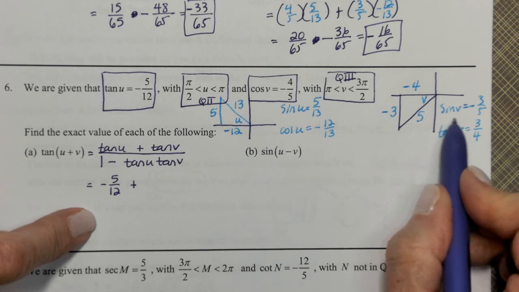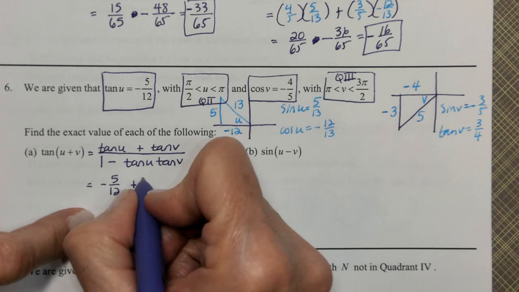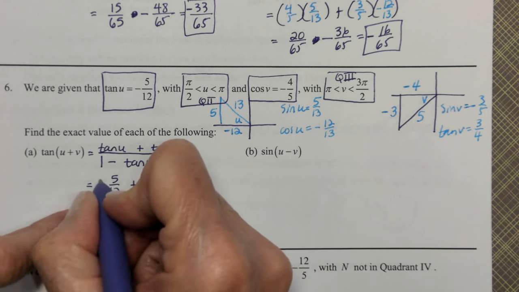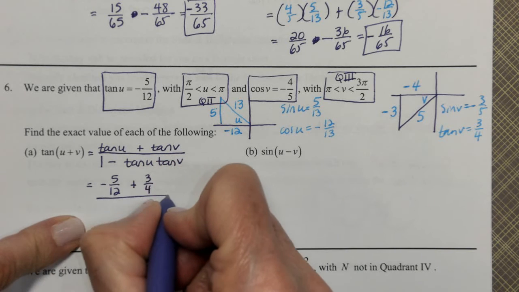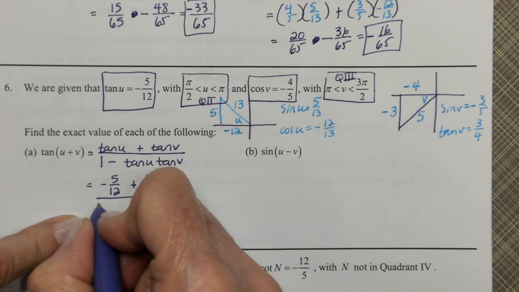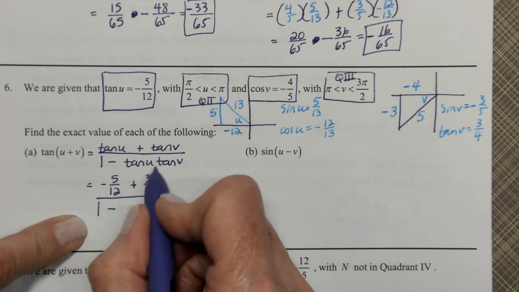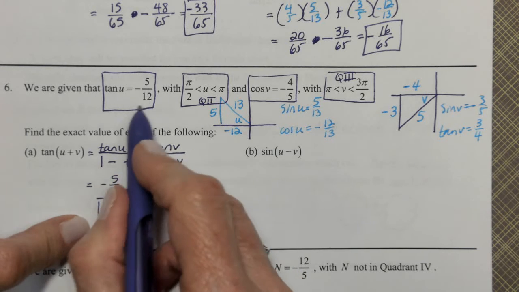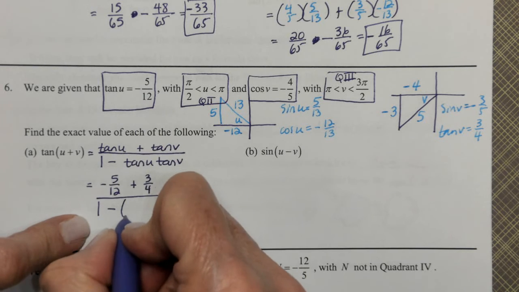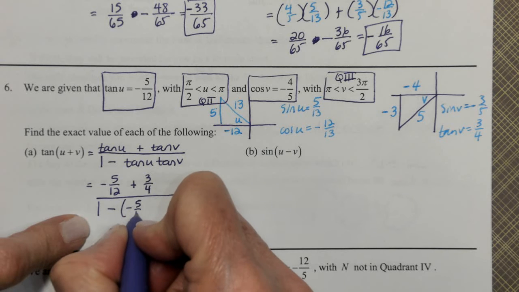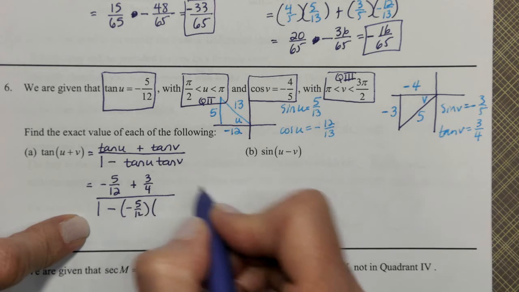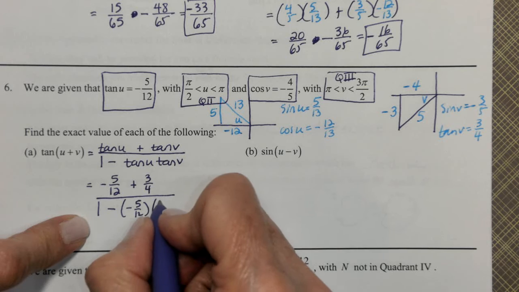Tangent of v we found to be 3/4. All over 1 minus tangent of u, a negative 5 over 12, times tangent of v, that 3/4.